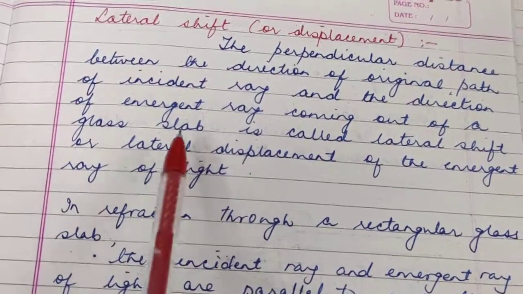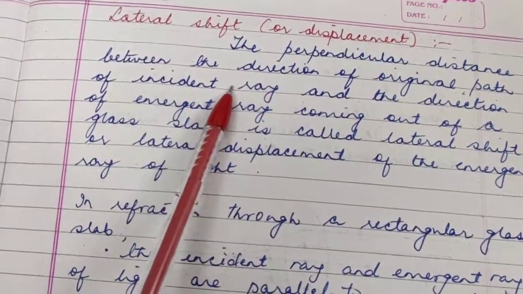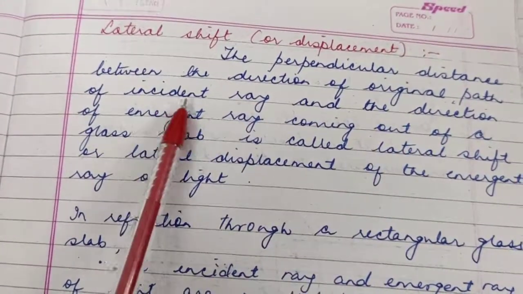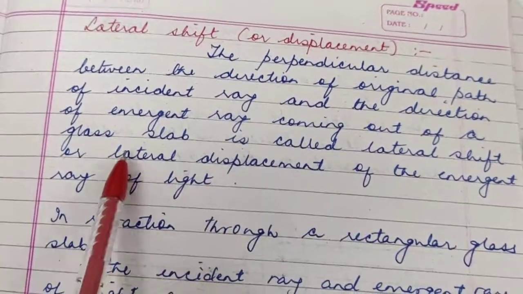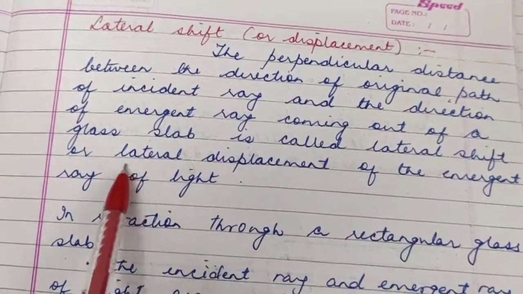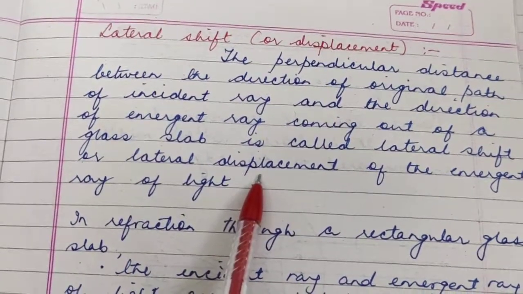Now what is lateral shift or lateral displacement? The perpendicular distance between the direction of the original path of the incident ray and the direction of the emergent ray coming out of a glass slab is called lateral shift or lateral displacement of the emergent ray of light.